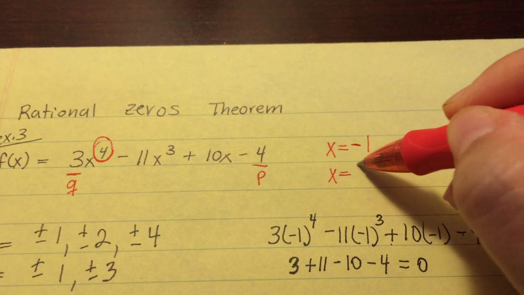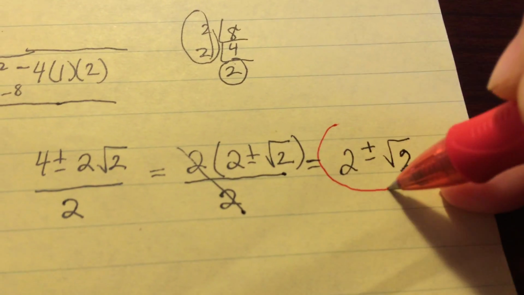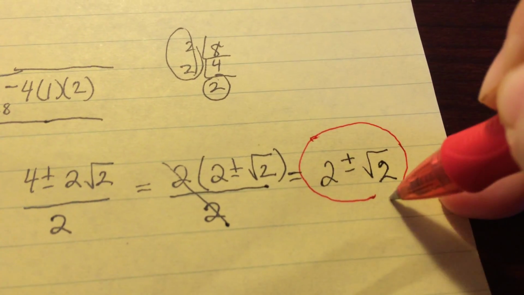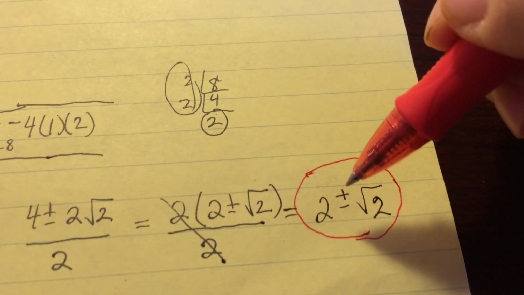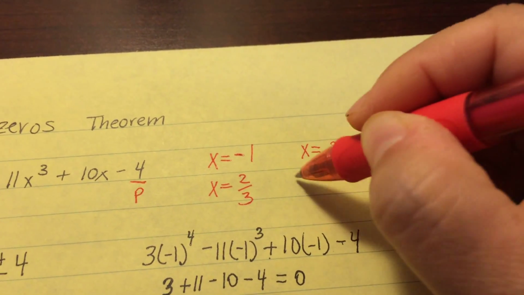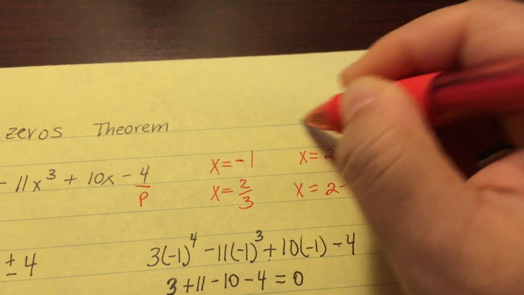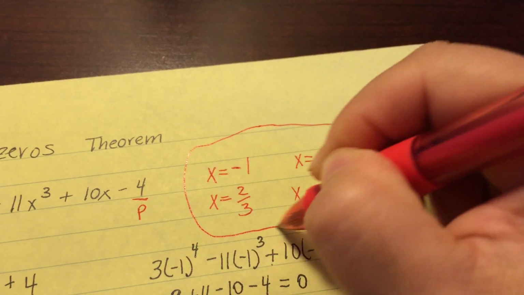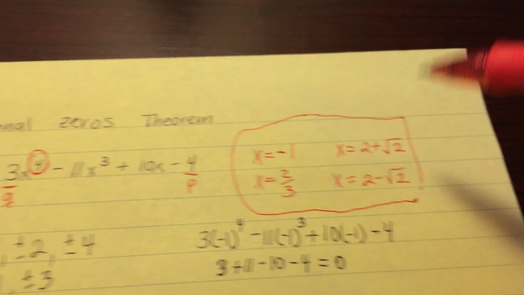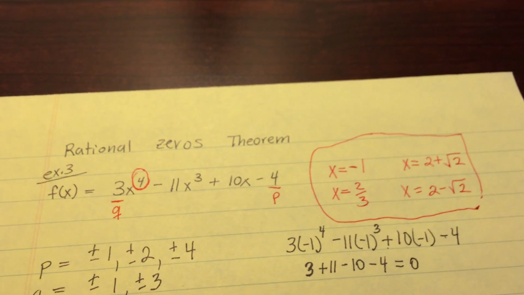And then the last two, that was this part right here. Because it's a plus and minus, you have to split that up. So it's x equals 2 plus the square root of 2 and x equals 2 minus the square root of 2. So that becomes 4 of your roots, because it says 4 right there, okay? So that's the rational zero theorem.